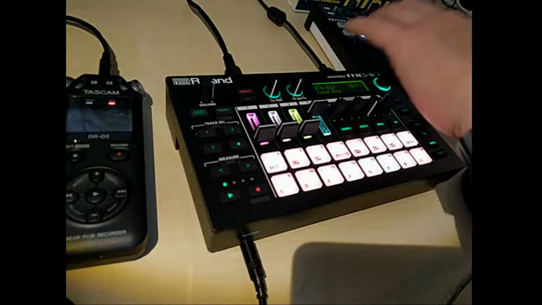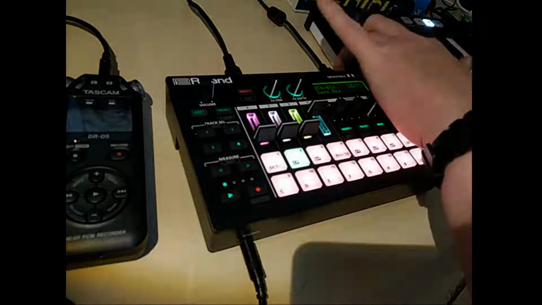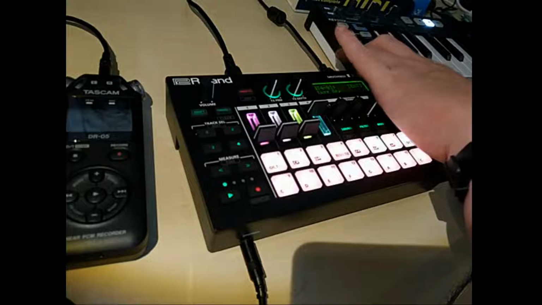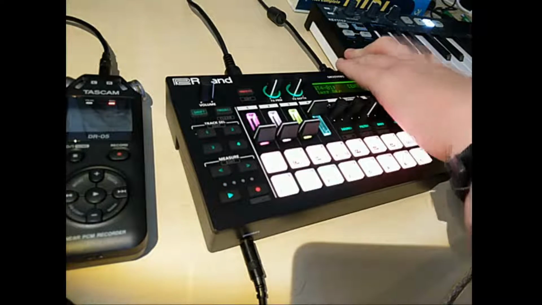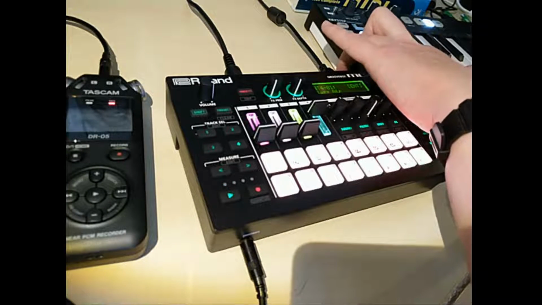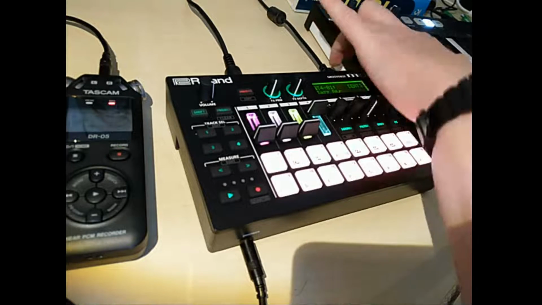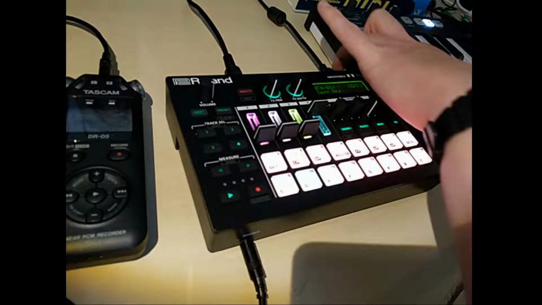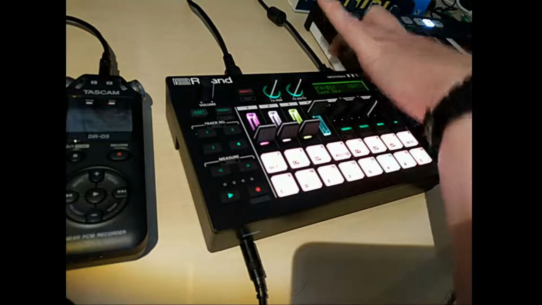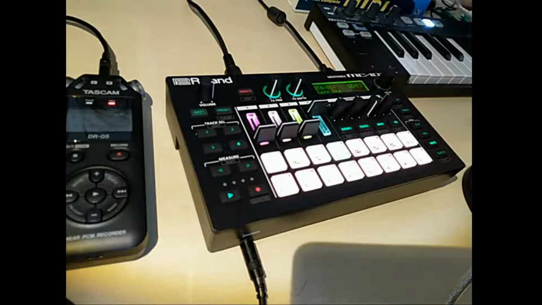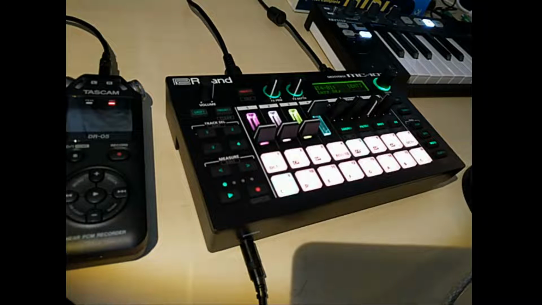String bending. Oh. I can use this touch strip on the keystep for some vibrato. But the transpose doesn't do anything right now. That's surprising. I don't know if I have to make a setting. I thought it should work. I expected it, but I guess I hadn't tried before.